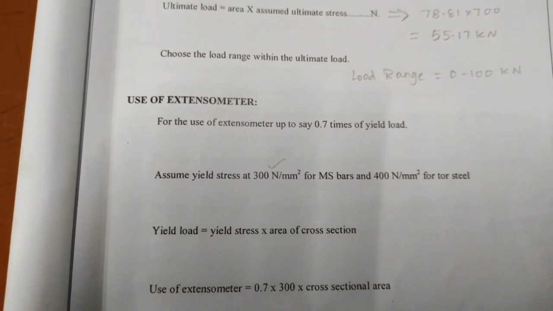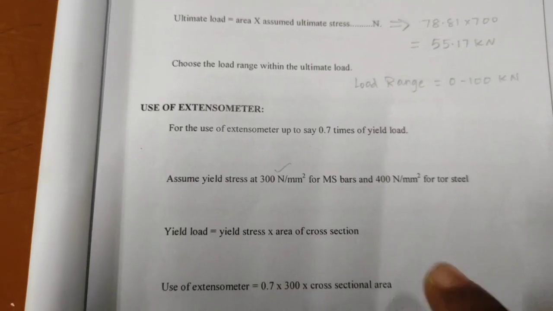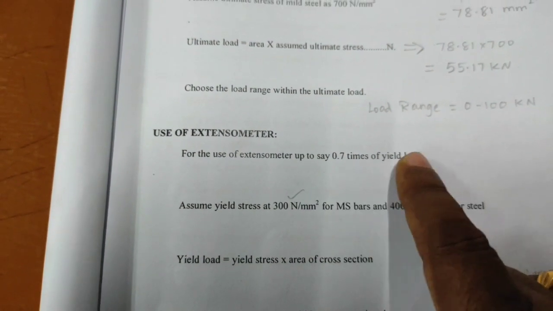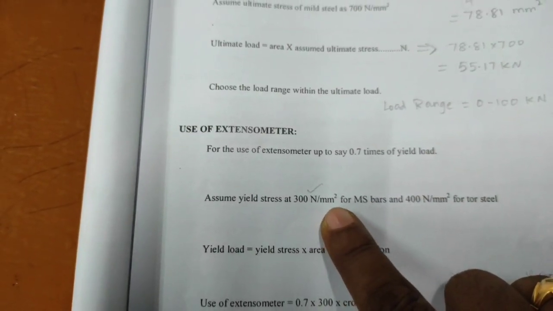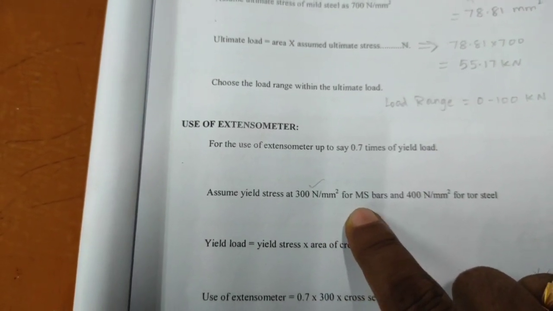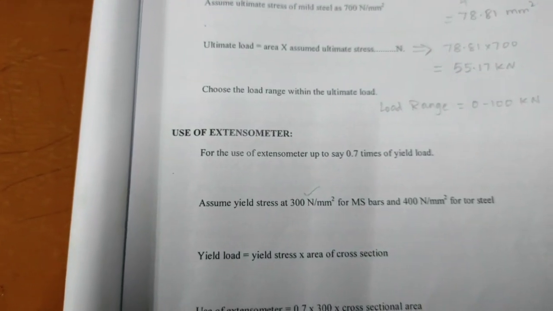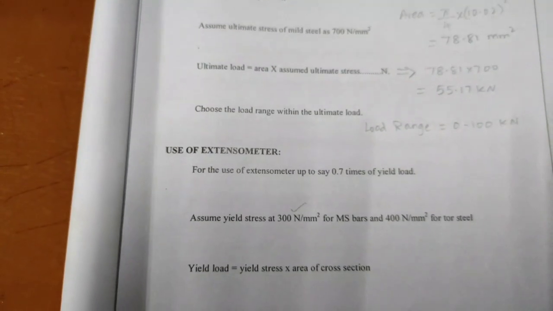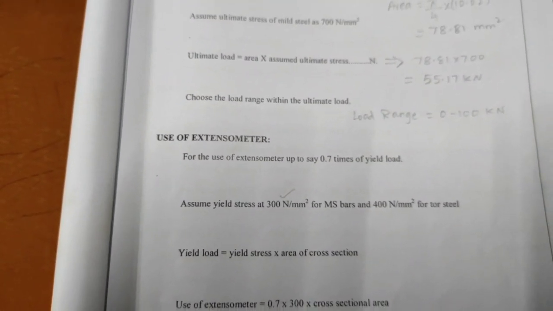The extensometer setting gauge has different lengths. We have to use this extensometer up to 0.7 times the yield load. Initially we assume the yield stress as 300 Newton per millimeter square for MS bars and 400 Newton per millimeter square for tar steel. Our selected material is MS bar, so we select 300 Newton per millimeter square.